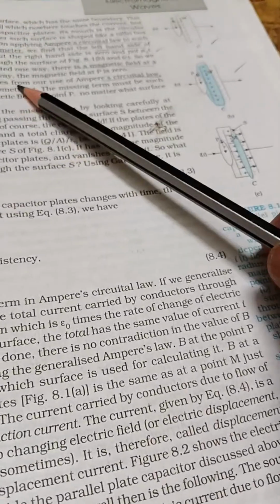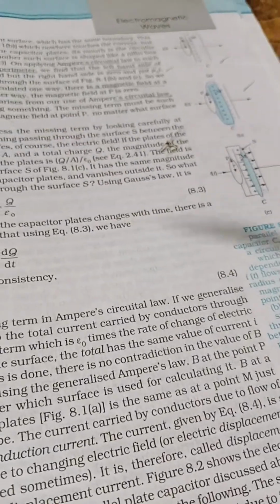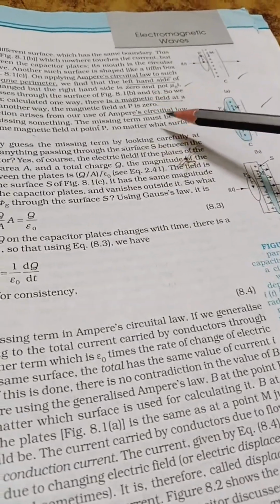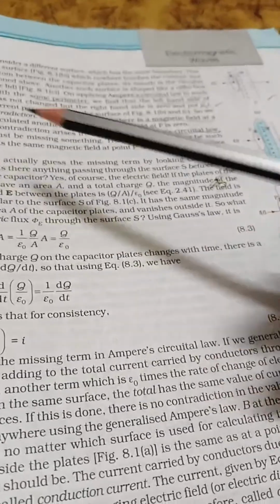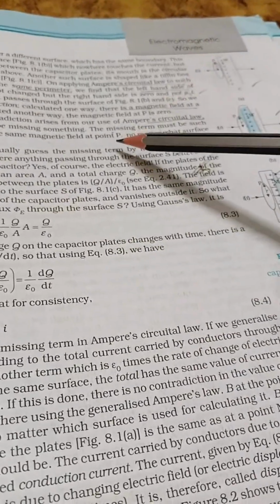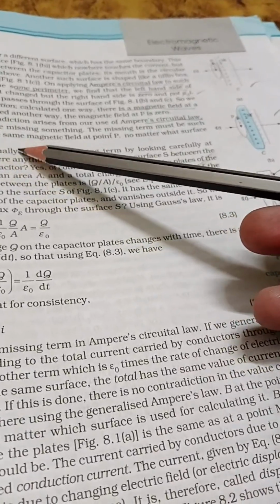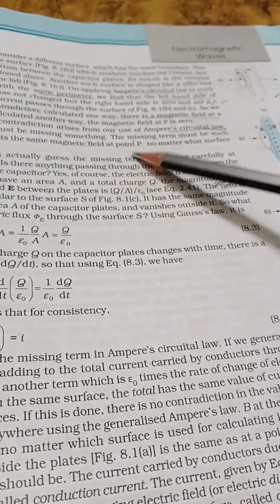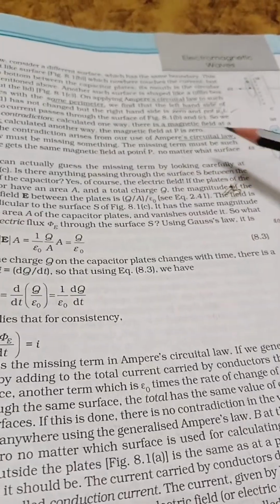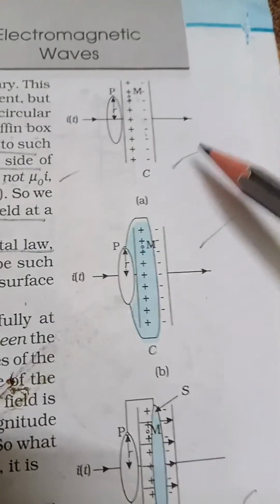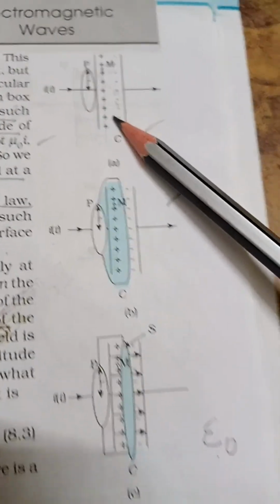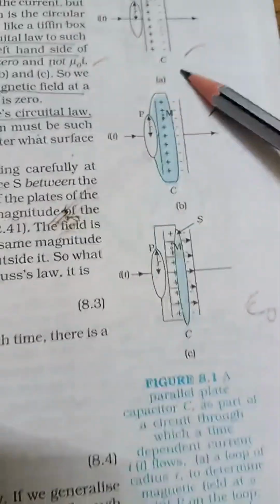Since the contradiction arises from our use of Ampere's circuital law, this law must be missing something. The missing term must be such that one gets the same magnetic field at point P, no matter what surface is used. And this is the figure. You can see these figures, and we are talking about these three figures. Okay, so next we will continue.